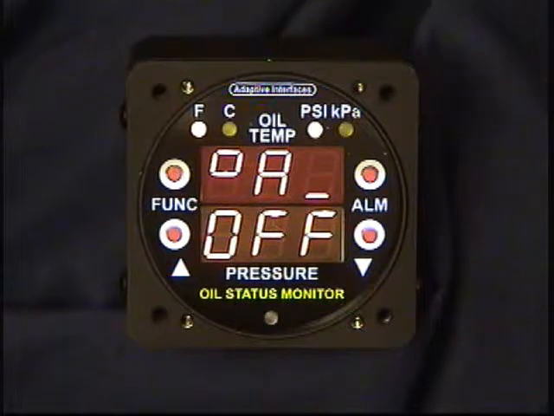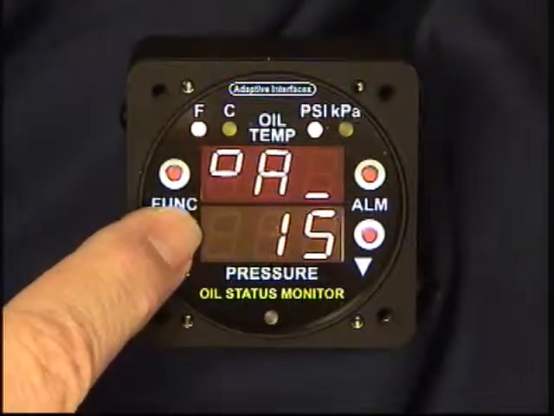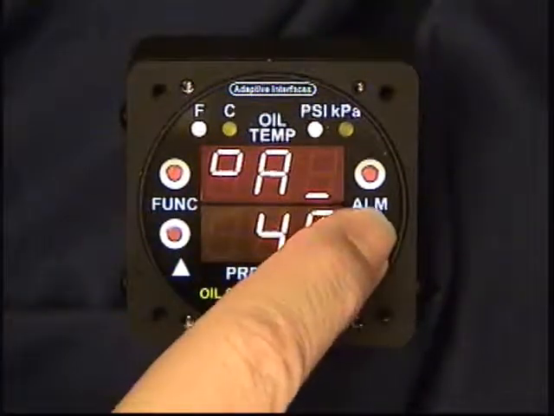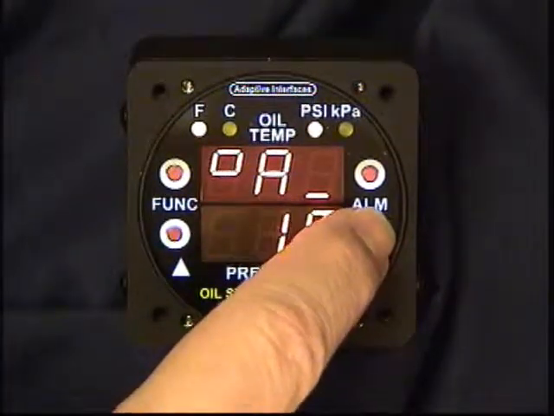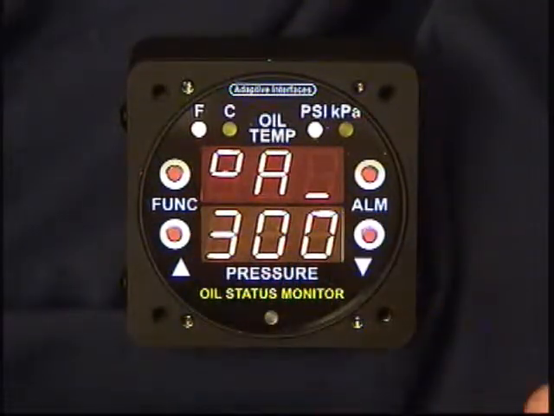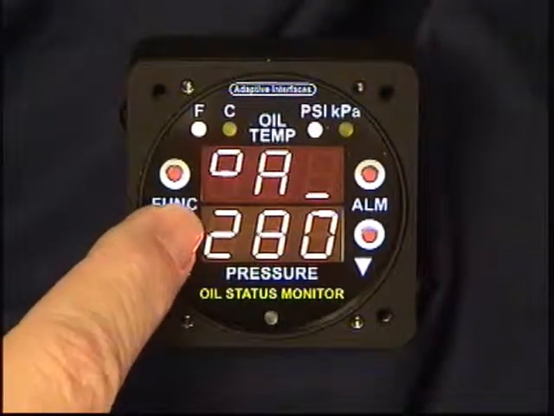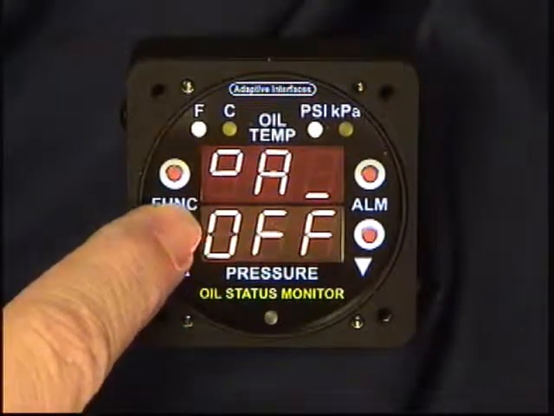That particular alarm will not kick in until the instrument has been on for about 8 minutes, which gives you time for an engine to warm up and not set the alarm off before the engine gets up to temperature. And that can be selected in 5-degree increments, from basically 0 degrees or 5 degrees Fahrenheit up to 300 degrees Fahrenheit, wherever you want the low alarm to be. We'll again set it to off.